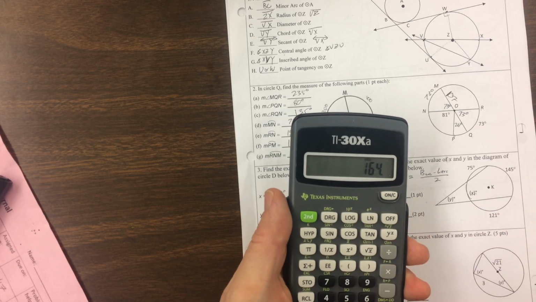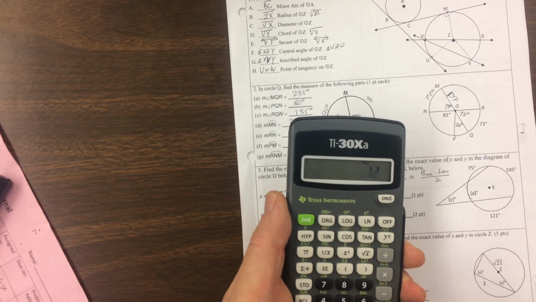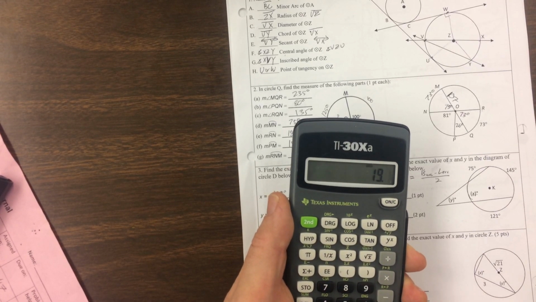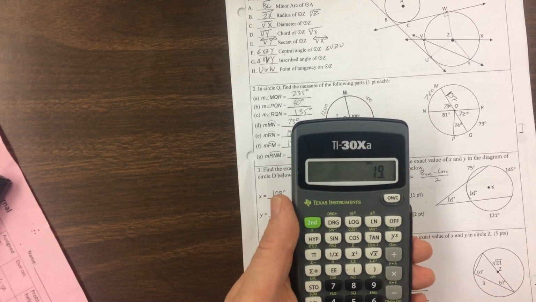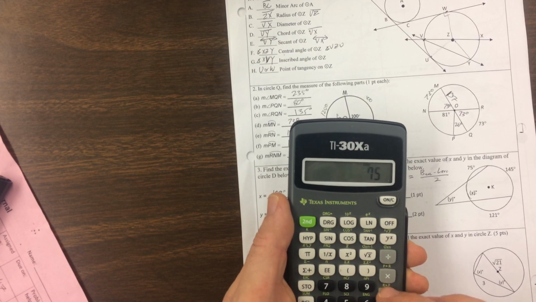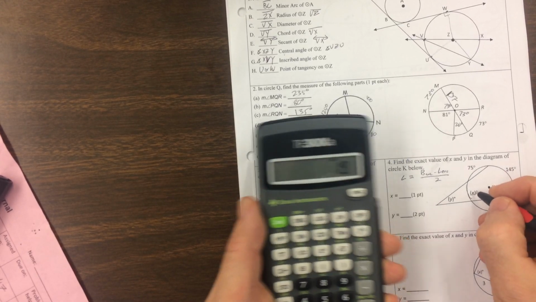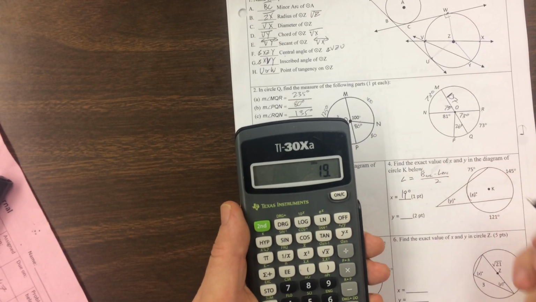I'm going to double check that again. 360 minus 145 minus 121 minus 75. Yeah, I didn't think that was right. Let's try this one more time just to double check. 360 minus 75 minus 145 minus 121 equals 19. So X is 19 degrees.